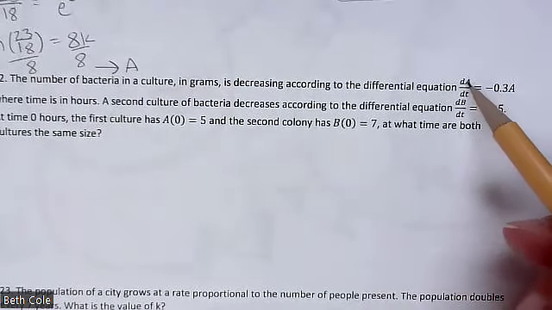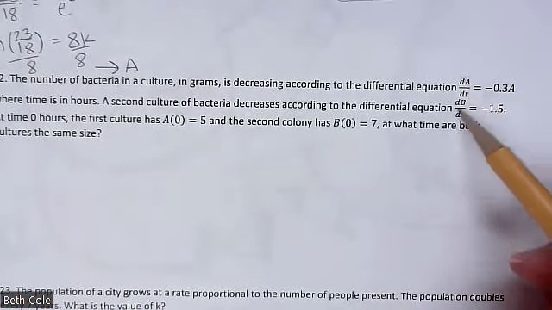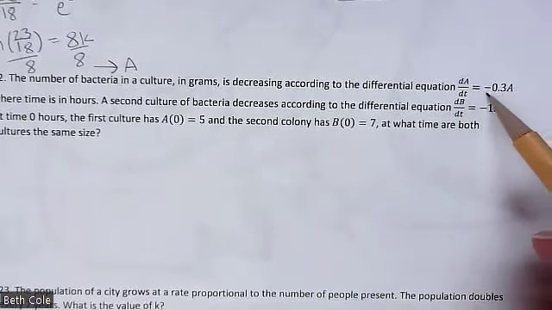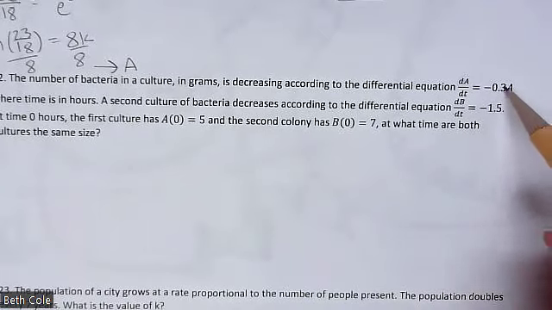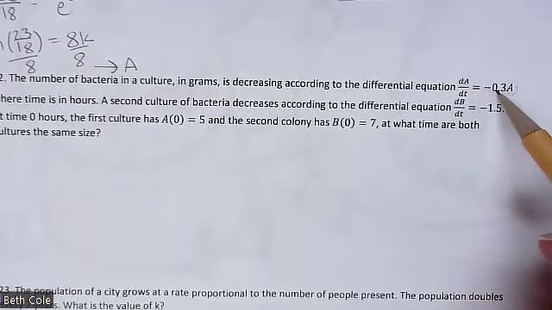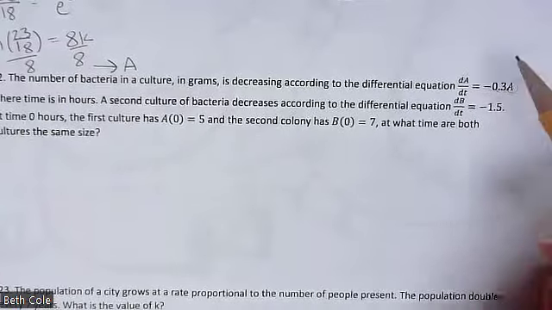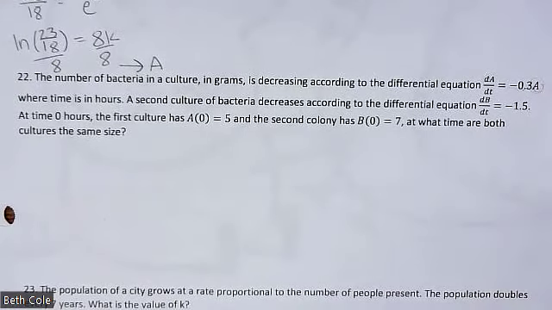Be a good noticer. Okay, first of all, we have two things going on. We have A and B. Do you see how it's negative 0.3A? That is proportional to. That is your PERT formula. So did we have an initial condition for that one?